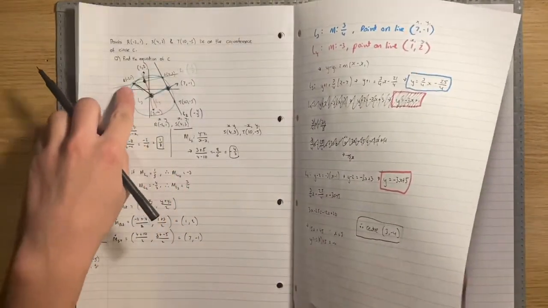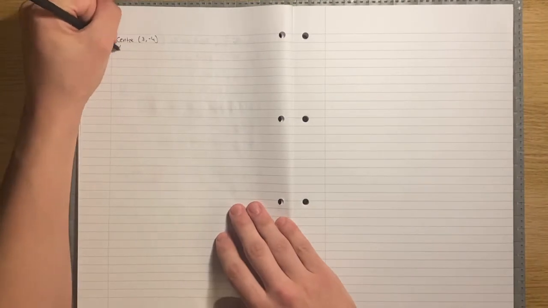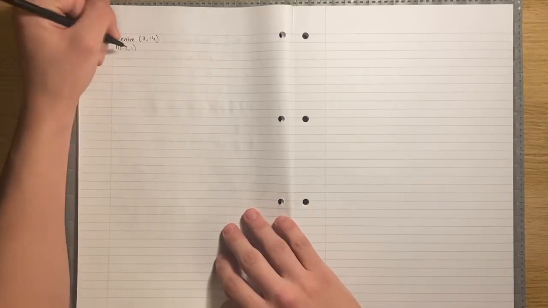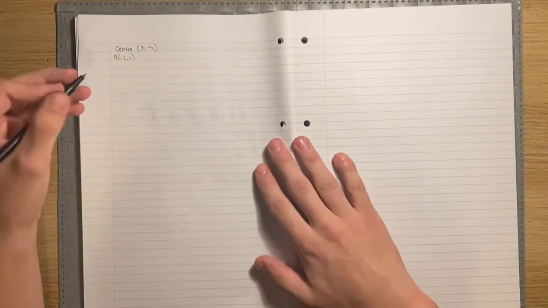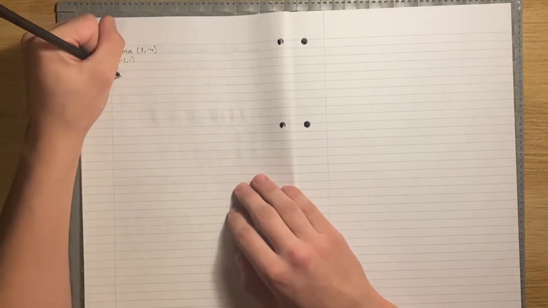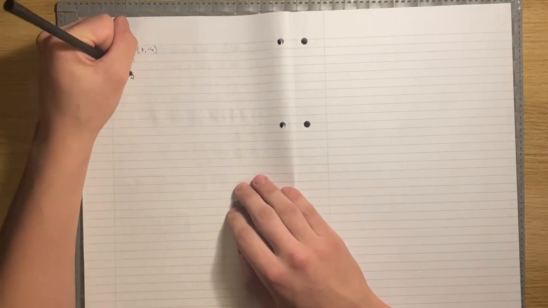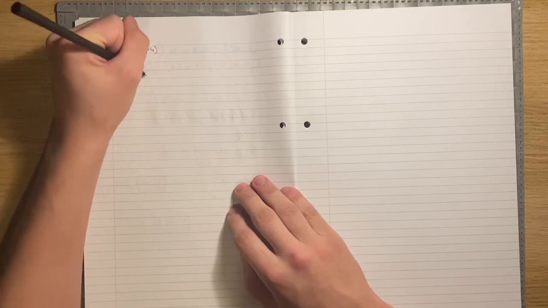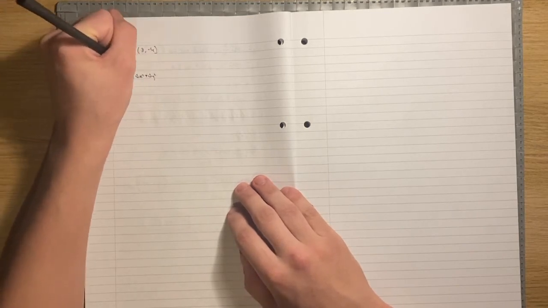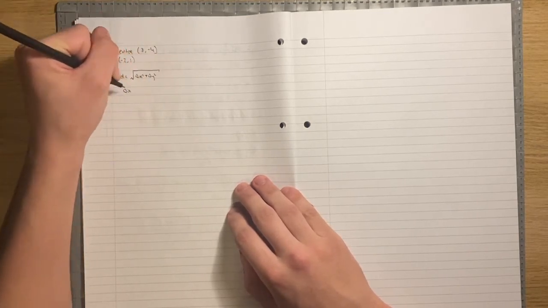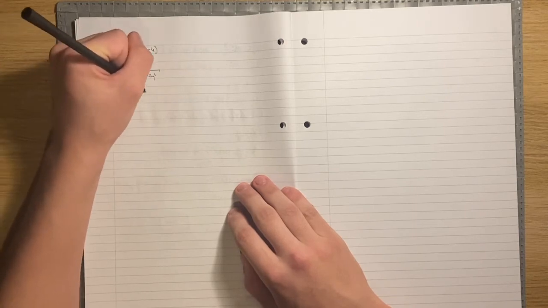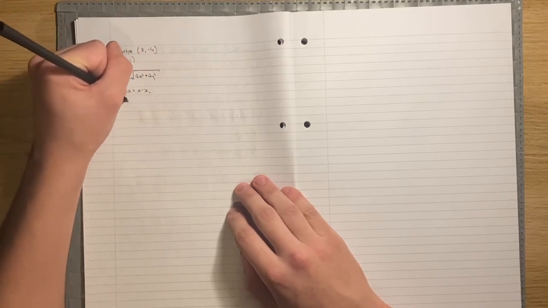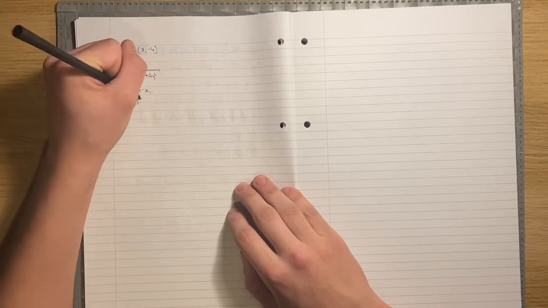So then let's write R is negative 2, 1. So then finding the distance between the 2 points, we can just use the distance formula. So d is going to be equal to the square root of delta x squared plus delta y squared, where delta x is going to be equal to x take away x1, and delta y is going to be equal to y take away y1.